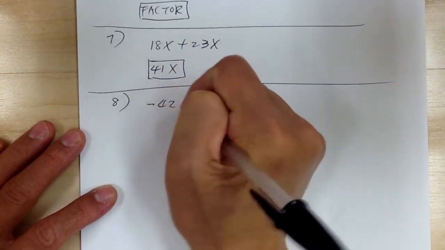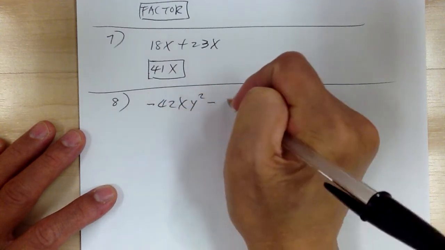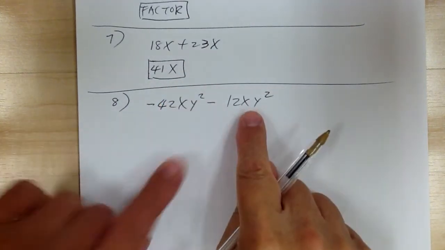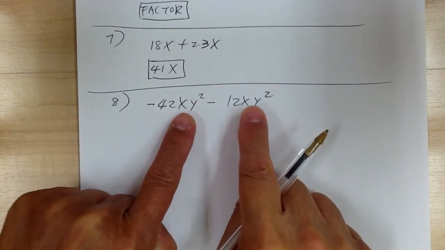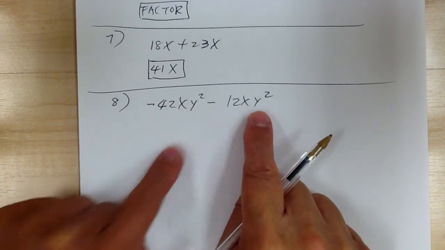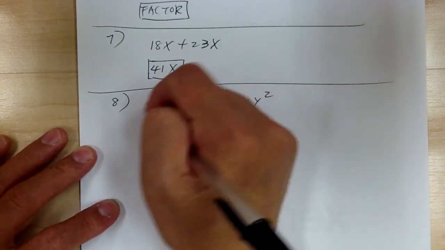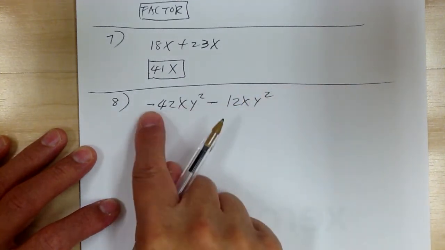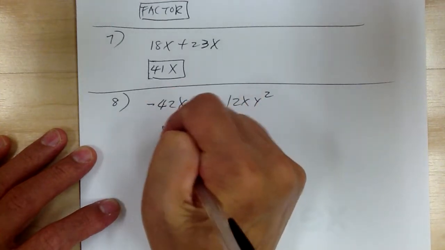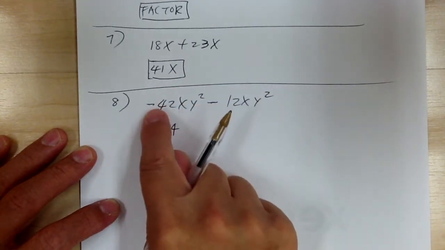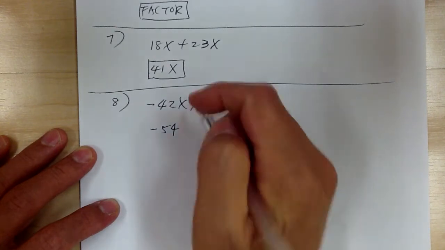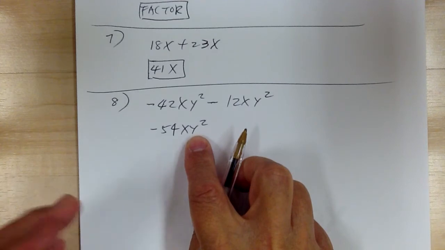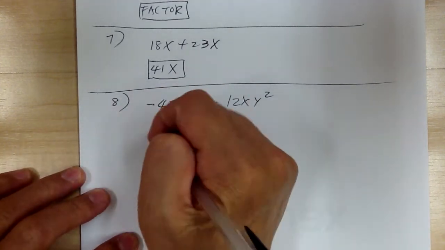Okay, let's go to number 8. You have negative 42xy squared minus 12xy squared. So again, these are like terms because they have exactly the same variables. Both have the xy squared, right? So you're going to combine them together. Again, when you combine the like terms, you look at the coefficients. They are the same signs, so you add the numbers together, and you follow the sign of the higher number, so it's negative. And the variable stays the same. Again, these are like your labels, like apples, right? You don't change the variables when you add or subtract.